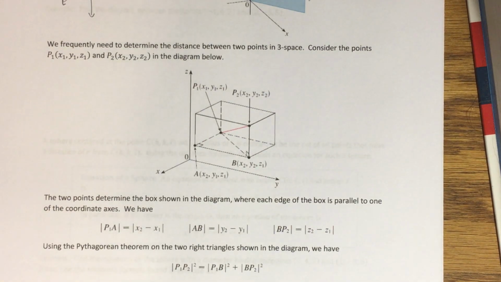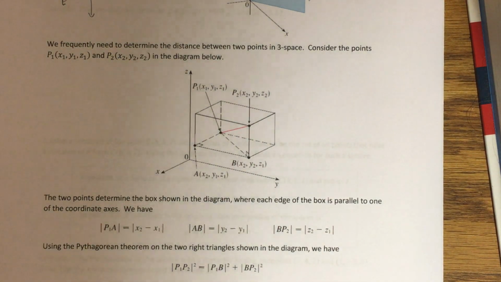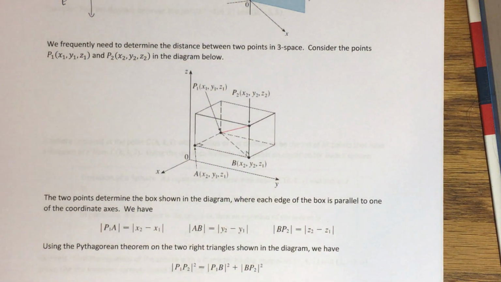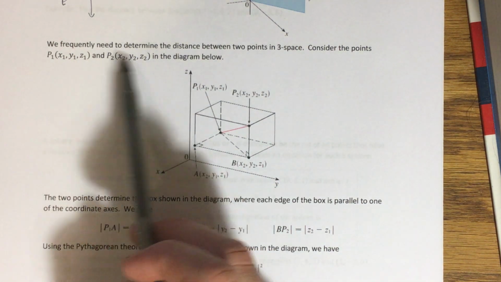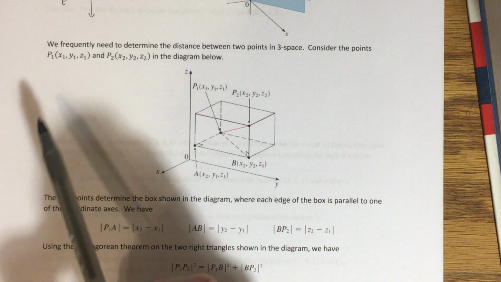All right, so just like in two-space, when we talk about points, one of the things that naturally comes up is determining some kind of formula to determine the distance between 2 points. And we want to be able to do the same thing in three-space. So we're going to assume here that we have these 2 points, just arbitrary points, P1 and P2.